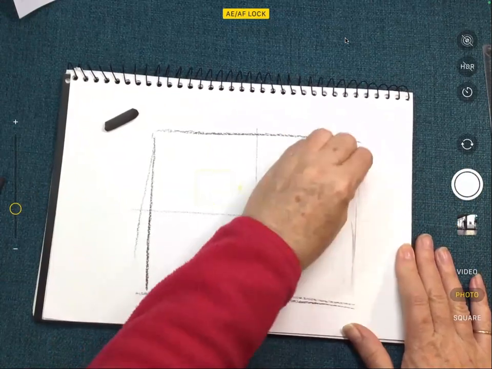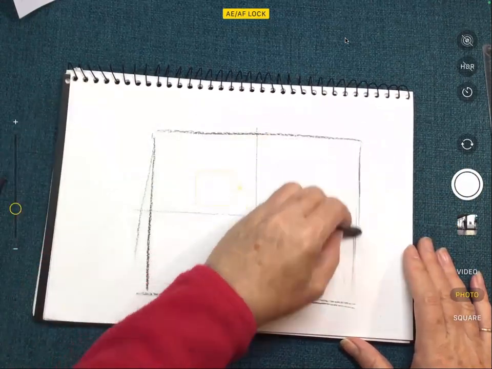I've got pastel all over my eraser, so now that's marked on my page, never mind.